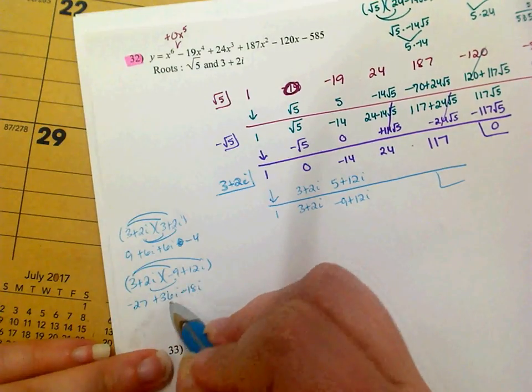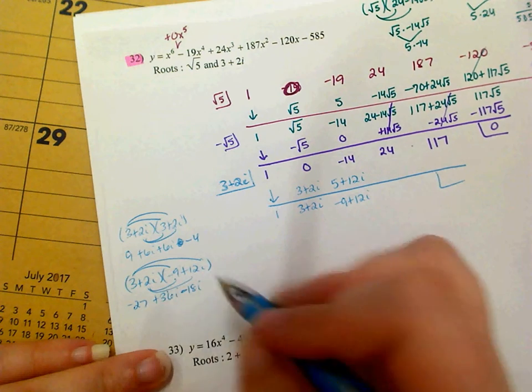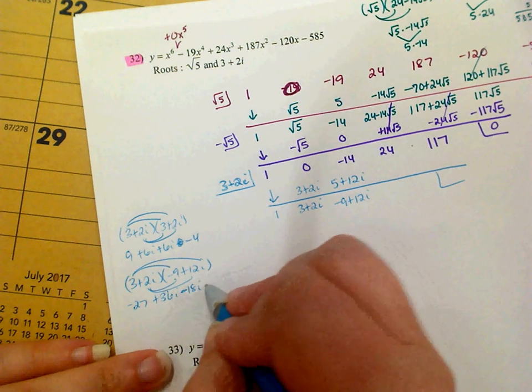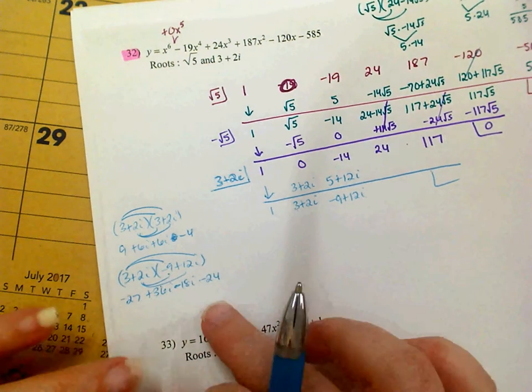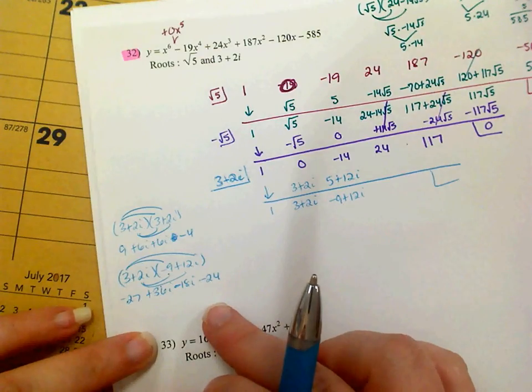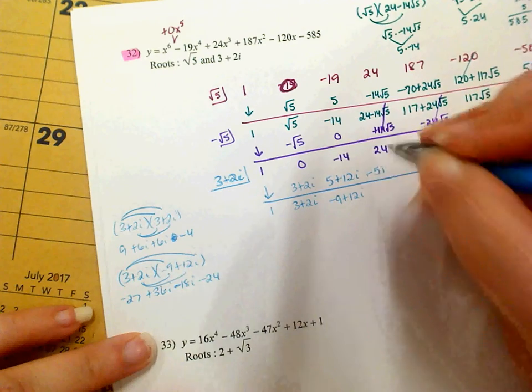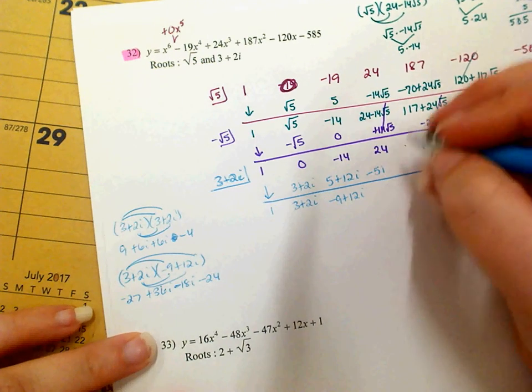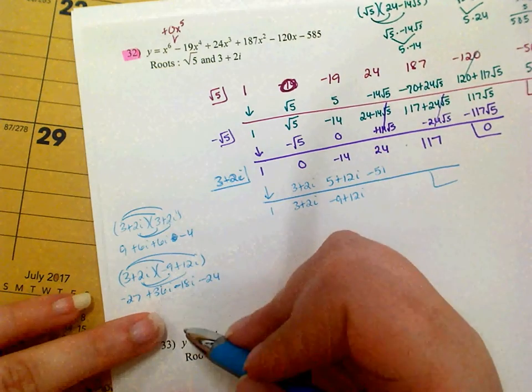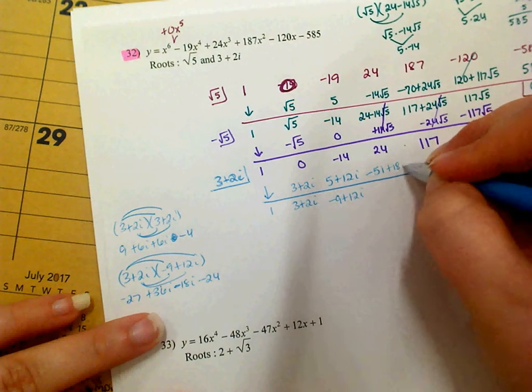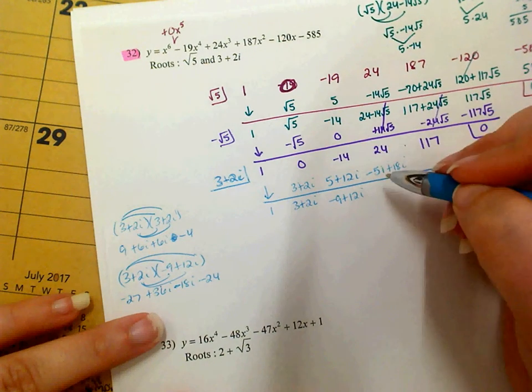So 24 and 27 add up to 51, negative 51. And then 36i minus 18i is 18i. So negative 27 plus 18i.